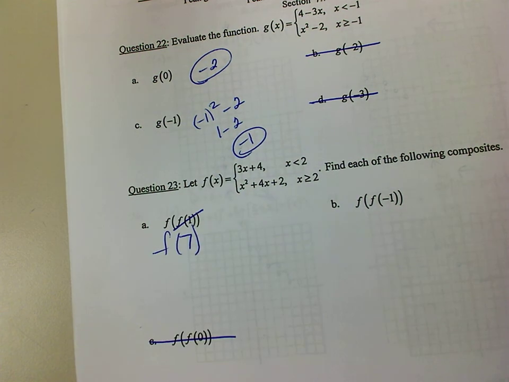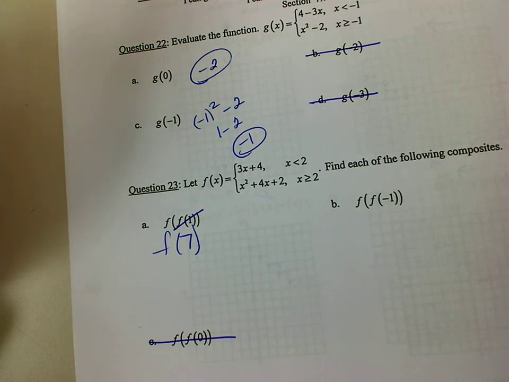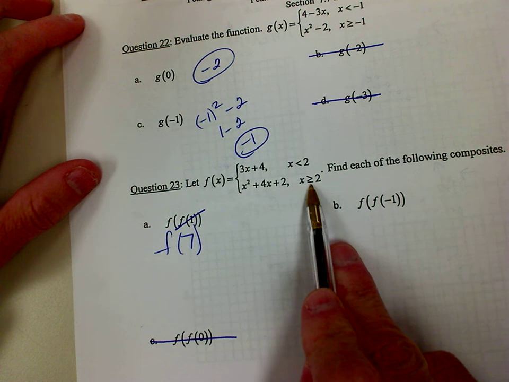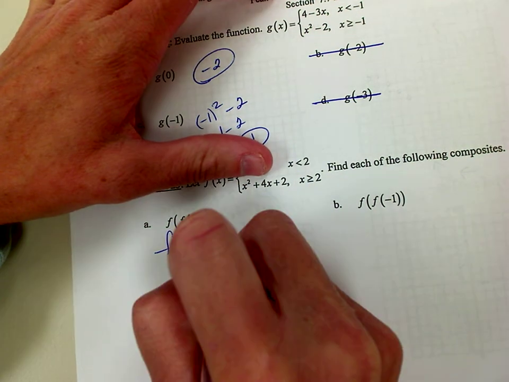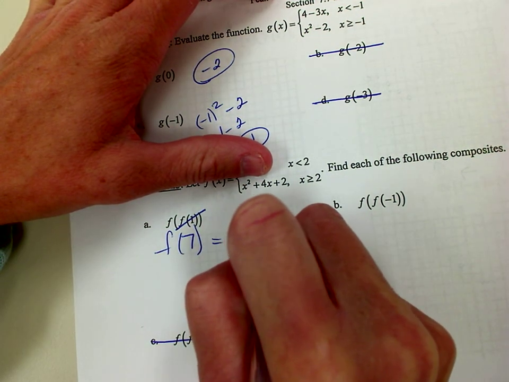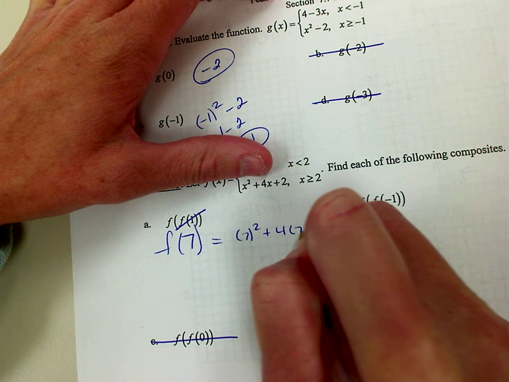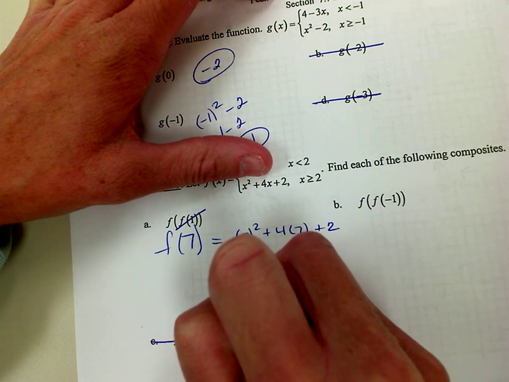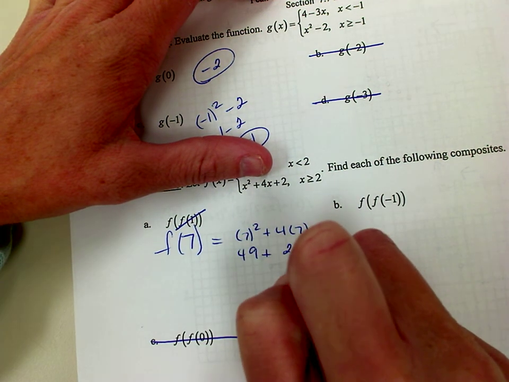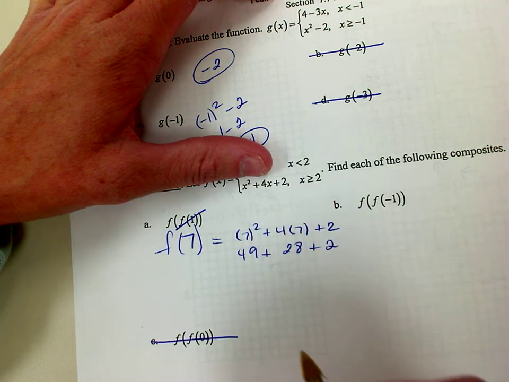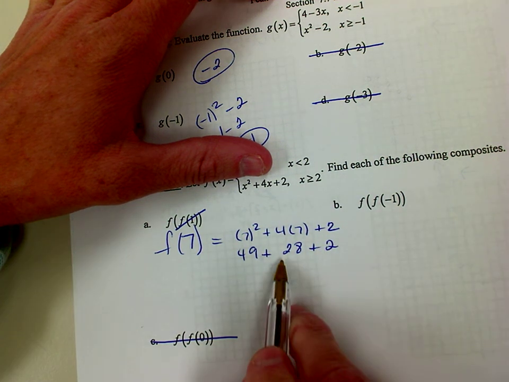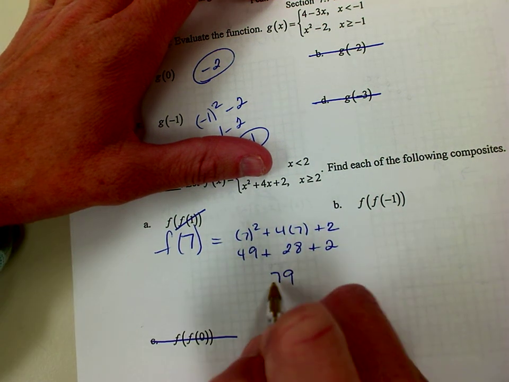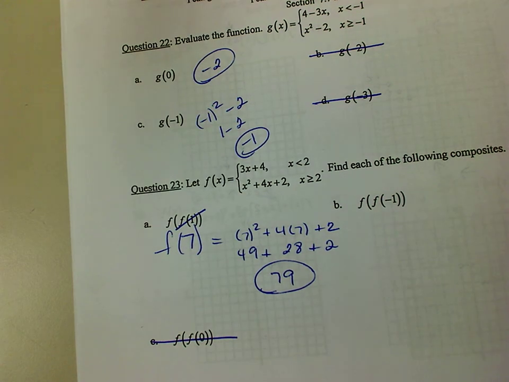So I'm substituting it twice. Now I'm going to use the bottom one because 7 is greater than 2. So I'm going to do 7 squared plus 4 times 7 plus 2. 49 plus 28 plus 2, that turns out to be 79. So 79 is my final answer.